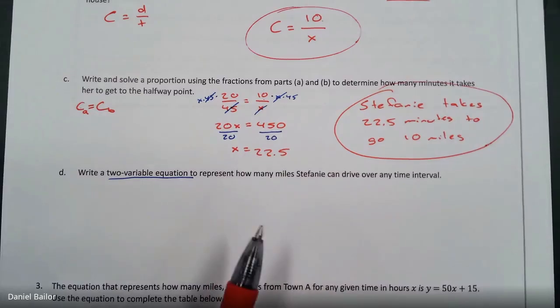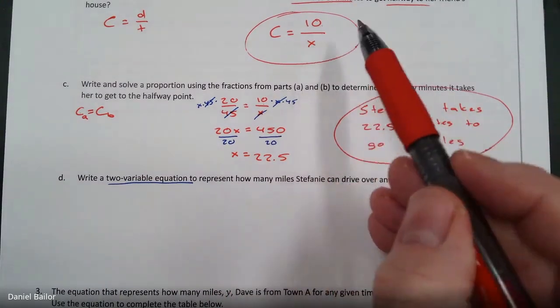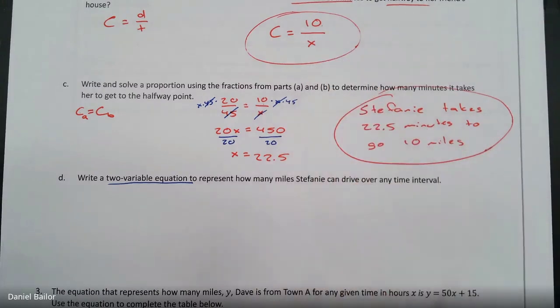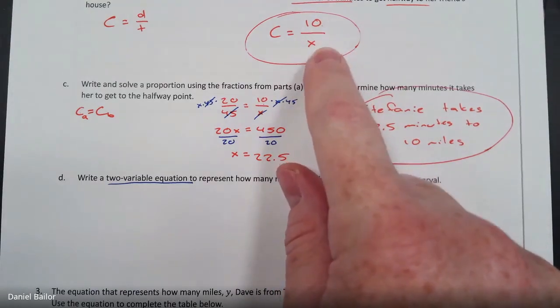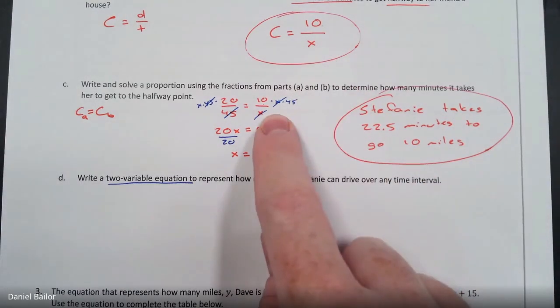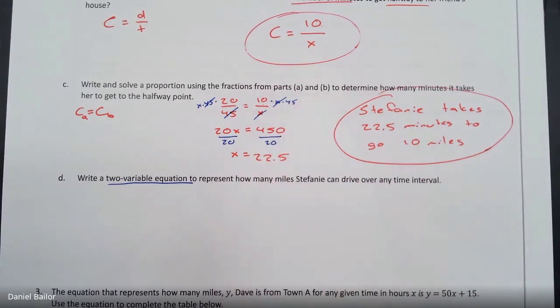22.5 is x, and if you look again at part B, 10 miles in x, so 10 miles in 22.5 minutes. So you see how finding the constant rate that we know in part A, thinking about the constant speed that we're missing a part of in part B, building a proportion and solving the proportion helps us find the missing piece, helps us solve the puzzle, helps us solve the problem.